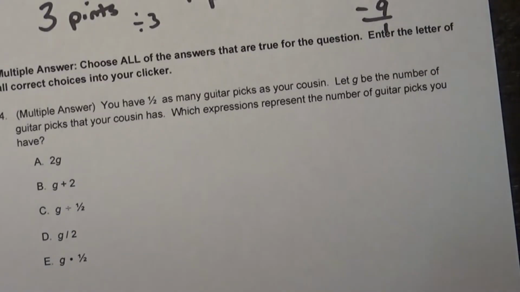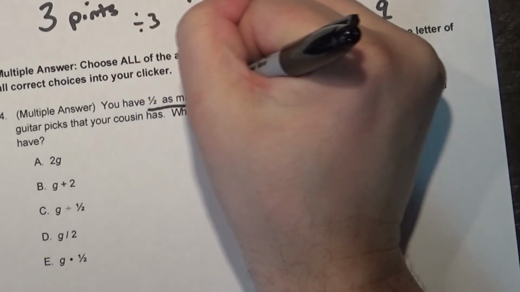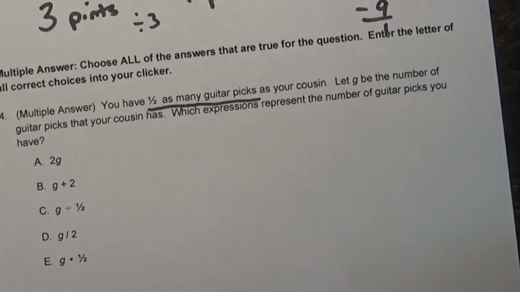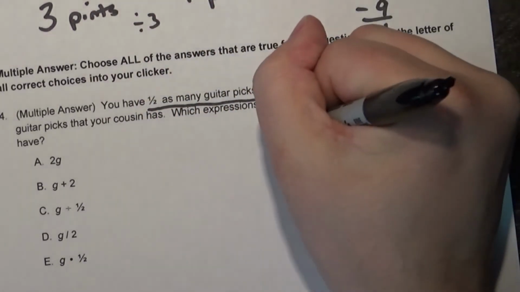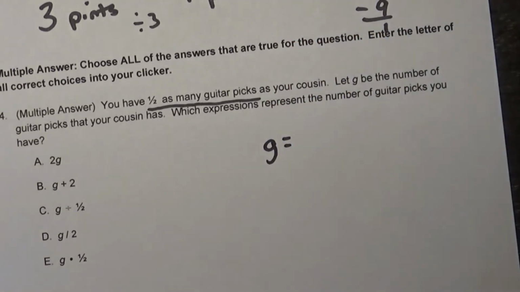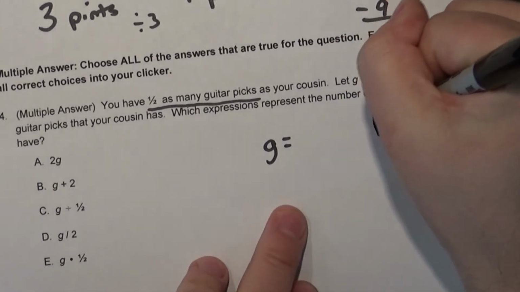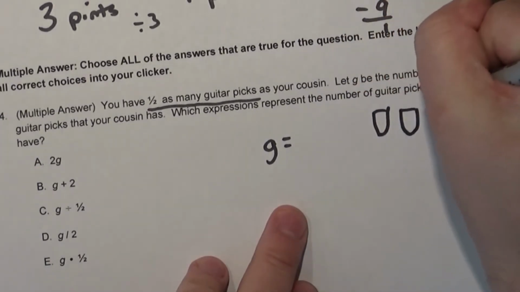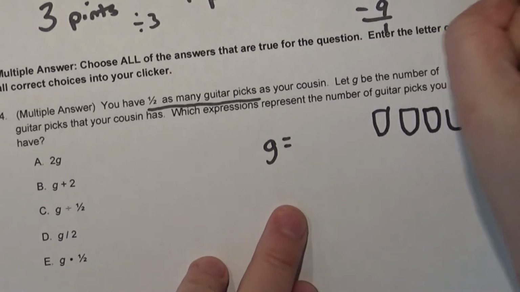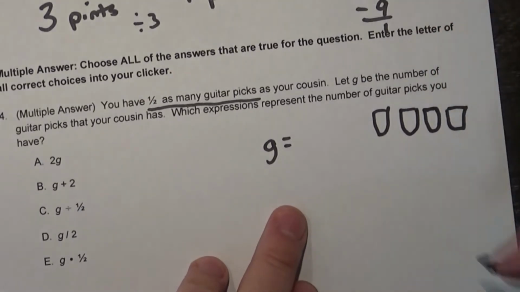All right, so it says that you have half as many guitar picks as your cousin. Your cousin has G. I suggested this, I think, maybe yesterday. We could just come up with a number for your cousin's guitar picks. So maybe your cousin has, let's say, 4 guitar picks. These are guitar picks, by the way, a poorly drawn example. But that would mean that your cousin has 4 picks.